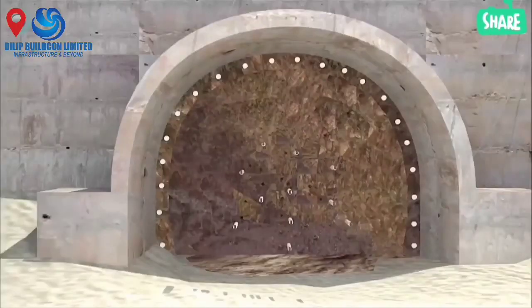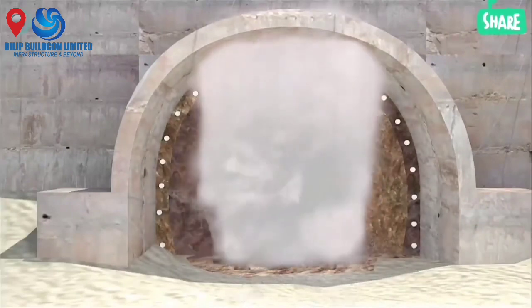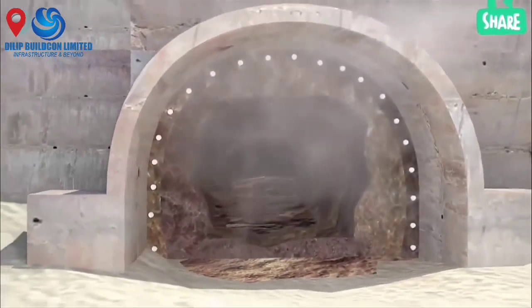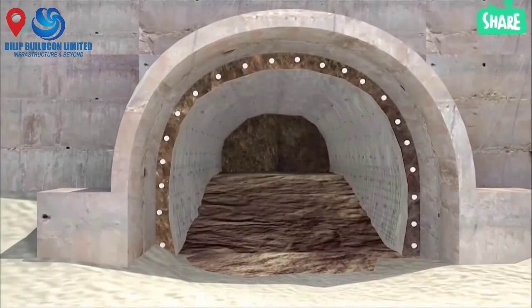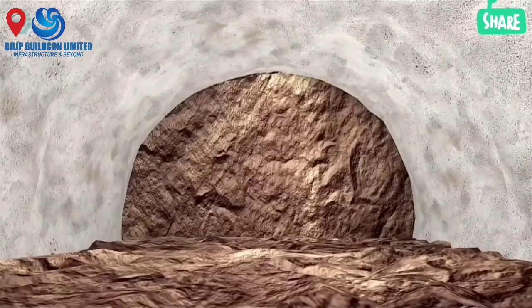And then actual face drilling starts with twin boom jumbo drill machines, followed by charging and blasting with explosive drilling. Blasting is carried out from the center in small units for a distance of 10 to 15 meters, creating pilot holes. Eventually, the full shape and size of the tunnel is achieved. Now, the repetitive tunneling method begins.